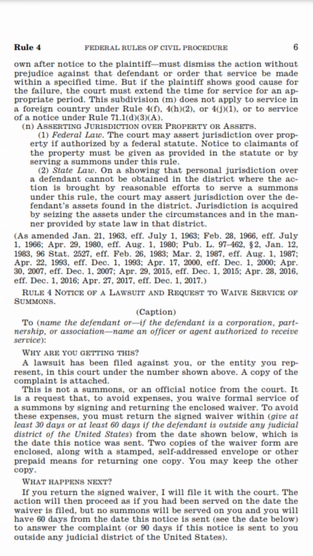Two copies of the waiver form are enclosed, along with a stamped, self-addressed envelope or other prepaid means for returning one copy. You may keep the other copy. What happens next? If you return the signed waiver, I will file it with the court. The action will then proceed as if you had been served on the date the waiver is filed, but no summons will be served on you and you will have 60 days from the date this notice is sent, see the date below, to answer the complaint, or 90 days if this notice is sent to you outside any judicial district of the United States.